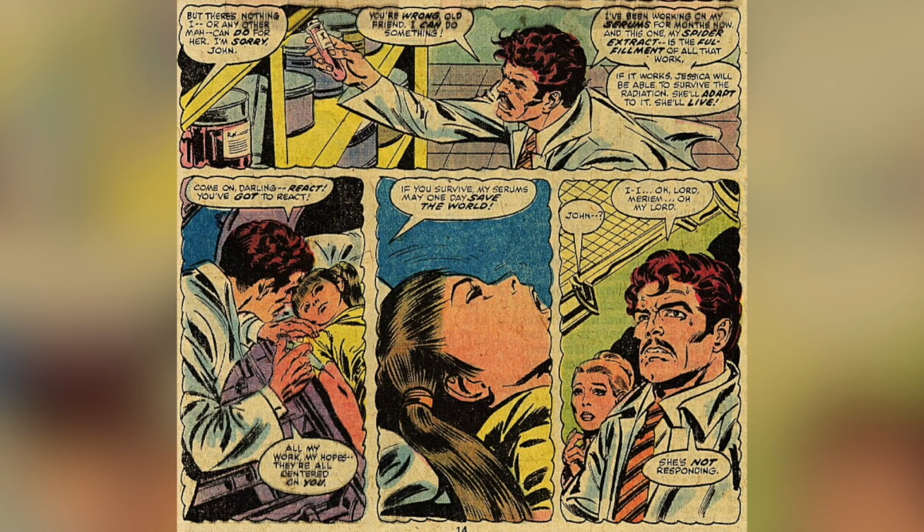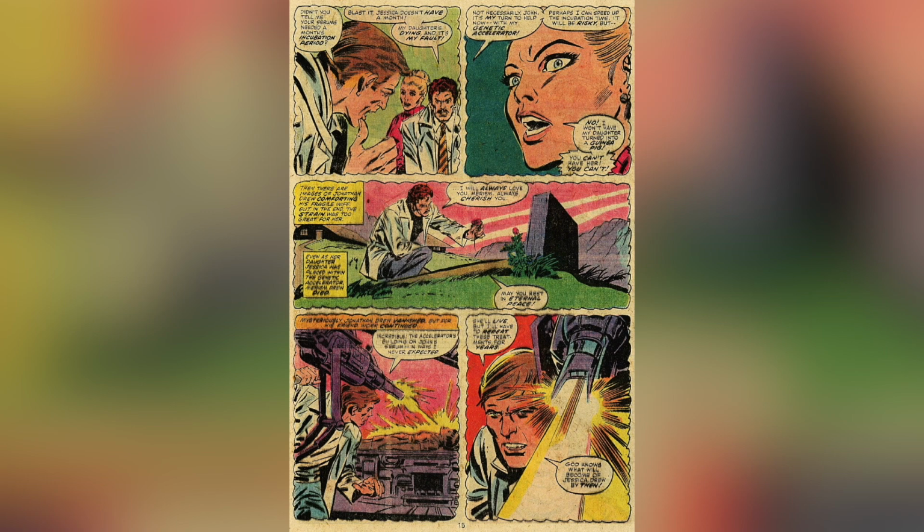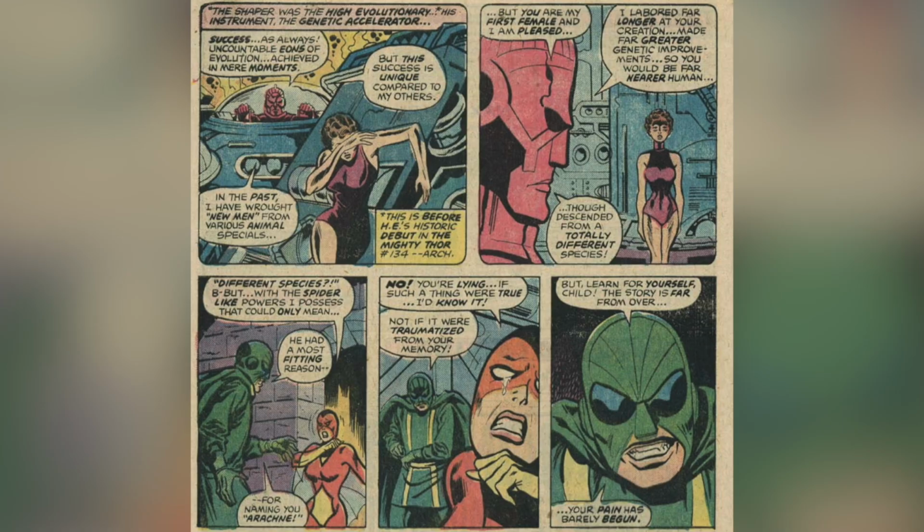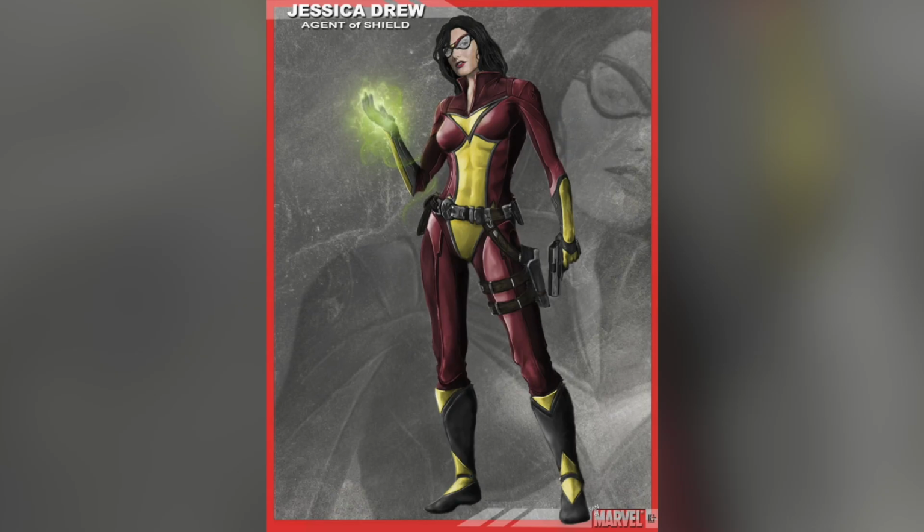So the proximity to Mount Wundagore's radiation made Jessica sick, so her dad saved her life with a serum filled with spider blood. Hence, she gets spider powers. Then she ends up being raised by the High Evolutionary. Eventually, she becomes a superhero and an agent of Hydra and then an agent of S.H.I.E.L.D.